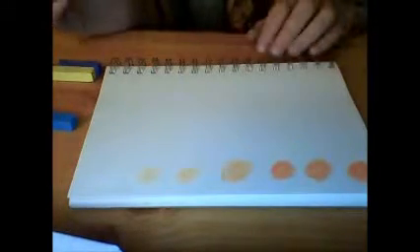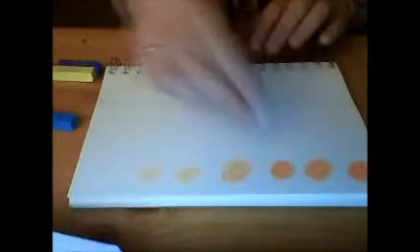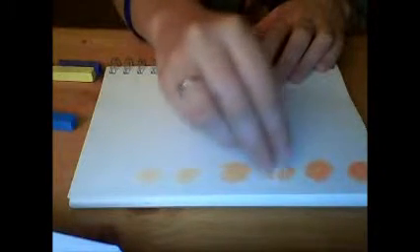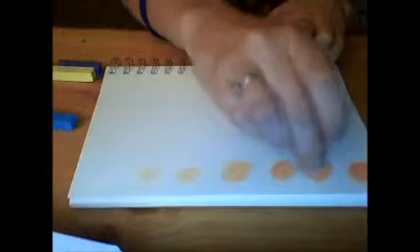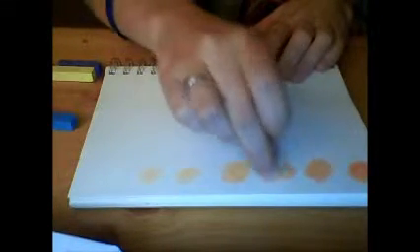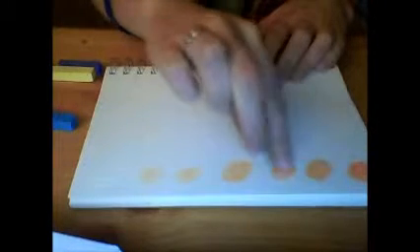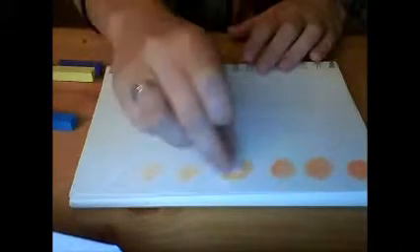And then same thing on the other side, only I would add white to the orange. And again, try and keep them fairly even in the transitions so that you can get a good idea of all the possible colors that you could get with using these colors. So that's a pretty good example of what it would look like.